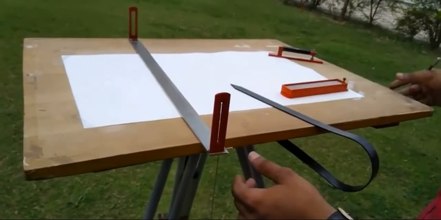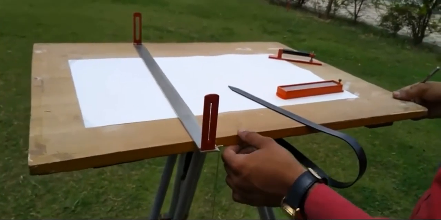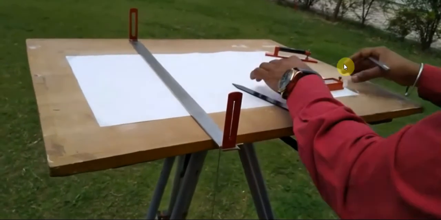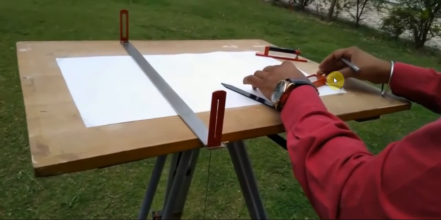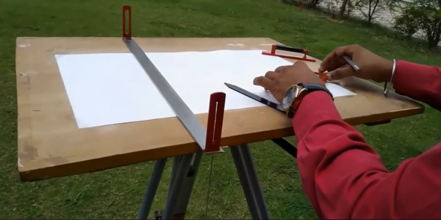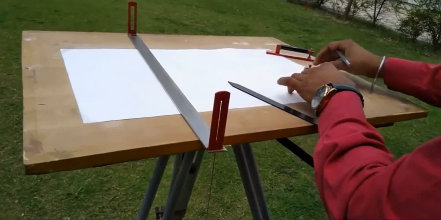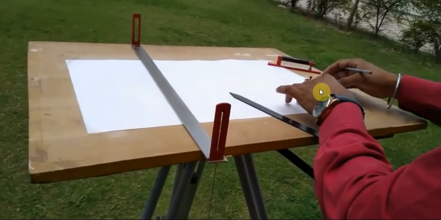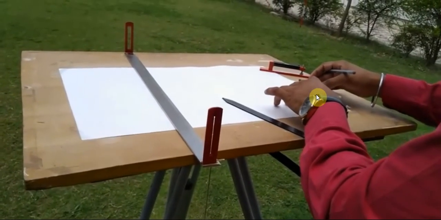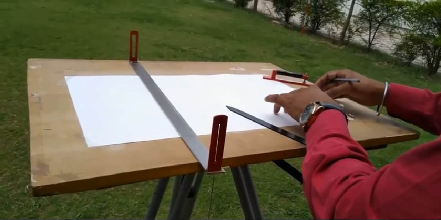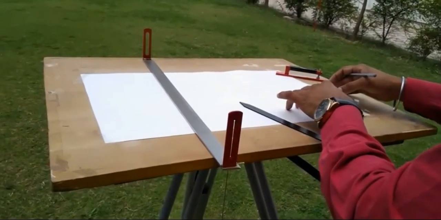So this is my first station. I'll keep the trough compass in one of the corners, and I will rotate the trough compass till the needle comes to the center.